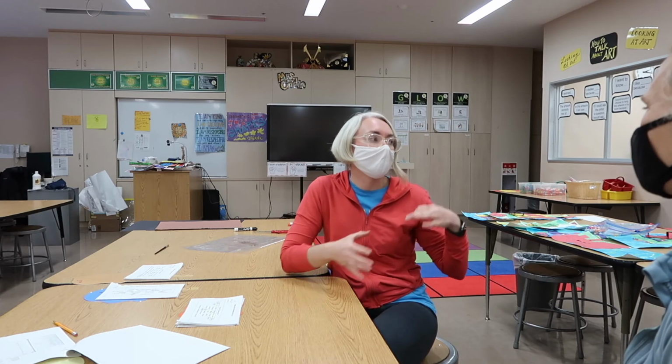A couple years ago I did jungle rainforest paintings for second grade, and I went to the library and got a bunch of books about jungle animals. The kids used that as a visual resource, and most of those were nonfiction. But in a lot of cases when I'm reading a book, it tends to be fiction.